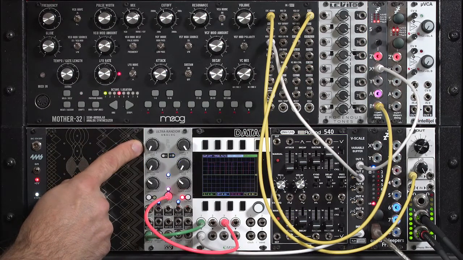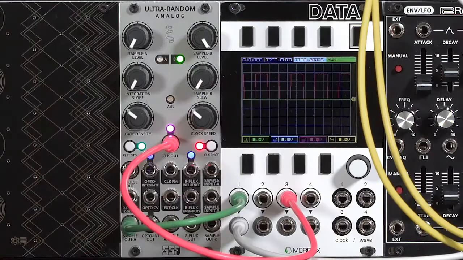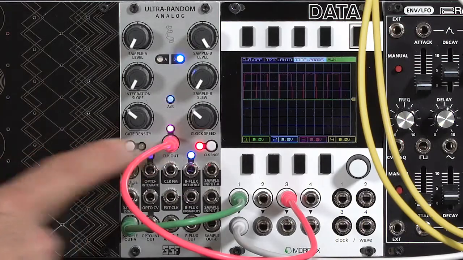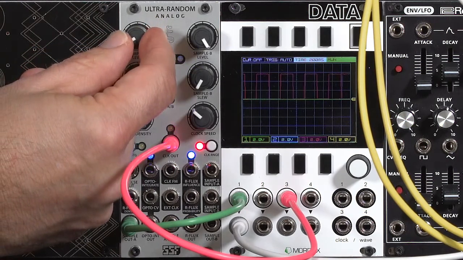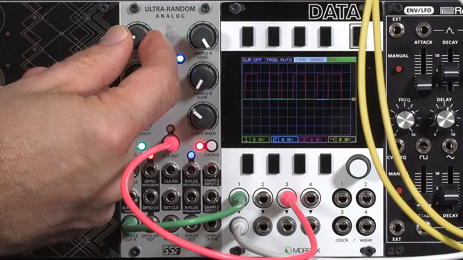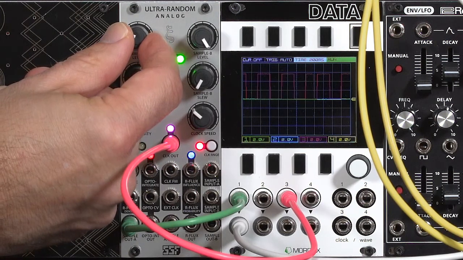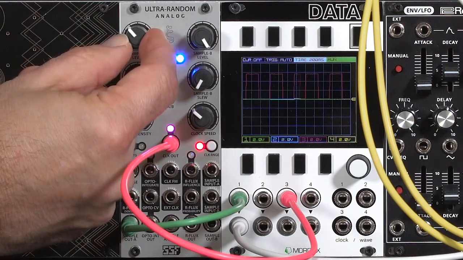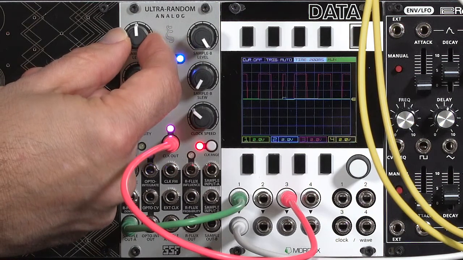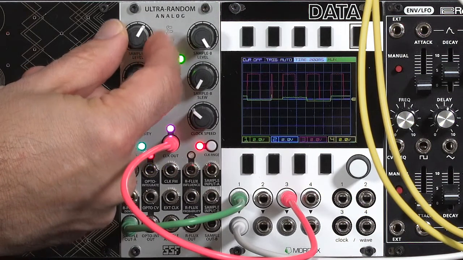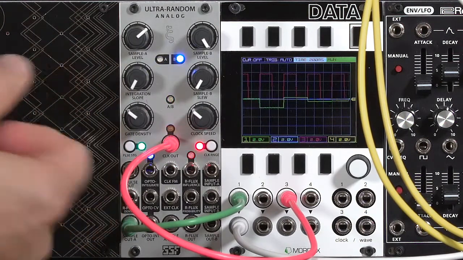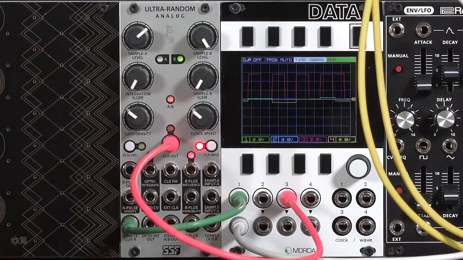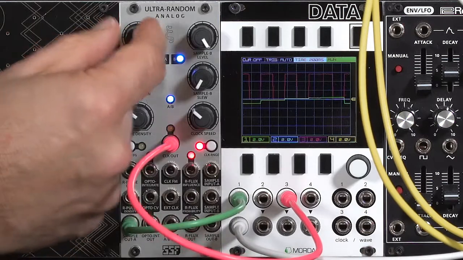In this case, it's a noise source internal to the URA. The clock is telling me how fast to sample it, and that's that pink LED there. So as I turn up the sample level, you'll hear the pitch start to change. As I turn up the level of the input, I have a wider range of voltages on the input, and therefore a wider range of output voltages going to the oscillators.